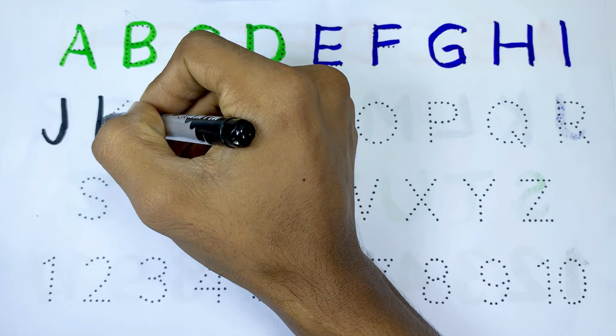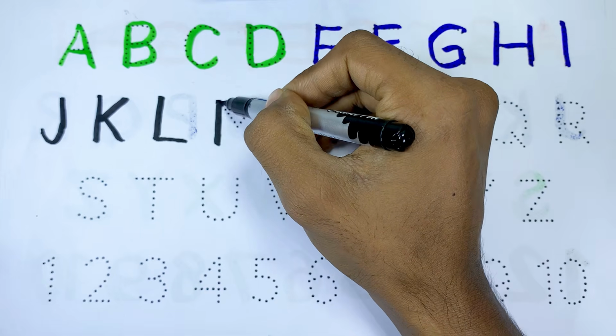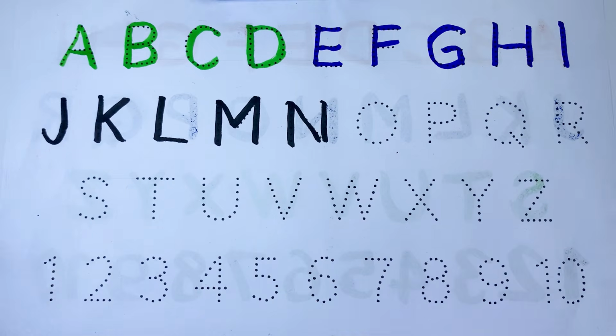J for joker, K for kite, L for lemon, M for mango, and N for nose. Okay, so now you draw O.